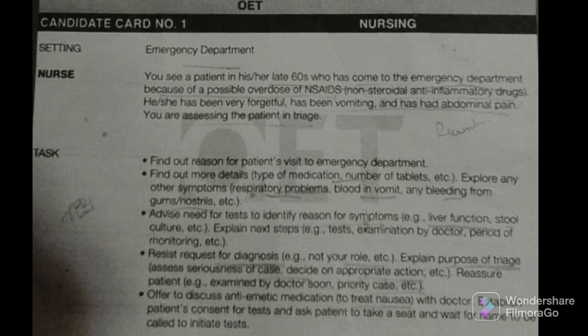Now you can imagine that you are sitting in the triage with the patient, and he's telling you that he has taken some tablets, he's having abdominal pain and he vomited. So you can imagine, then we can start marking. Then what else do you have to do next? First, you will read the scenario, then you will go to the task. You should not underline completely. Only the important things you can underline.